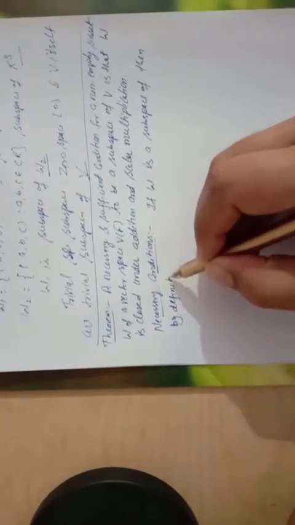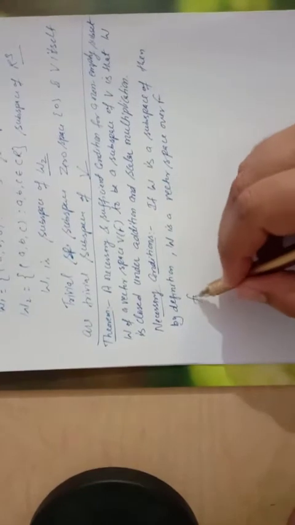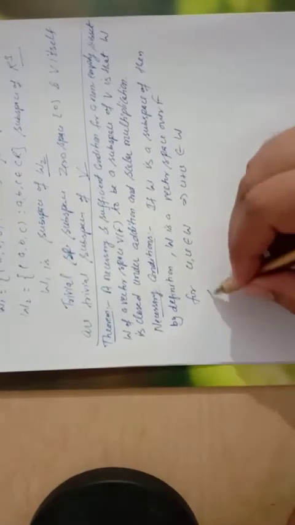First of all, let us prove the necessary condition. If W is a subspace of V, then by definition we know that all properties of a subspace also hold in W, meaning W is a vector space over F. It means for U and V belonging to W, their sum U plus V also belongs to W, and for U belonging to W and A belonging to F, AU also belongs to W. Both are satisfied here because by definition the condition is necessary.